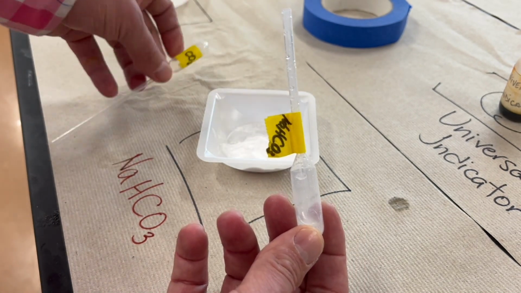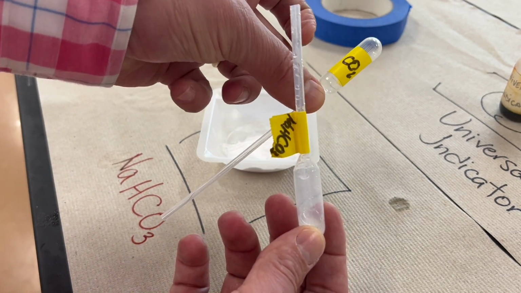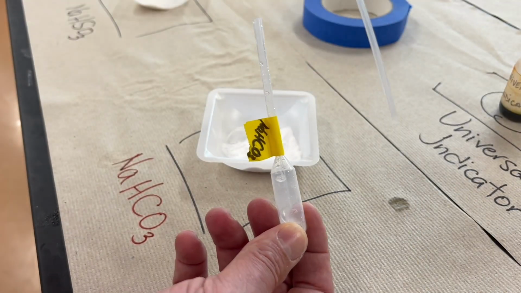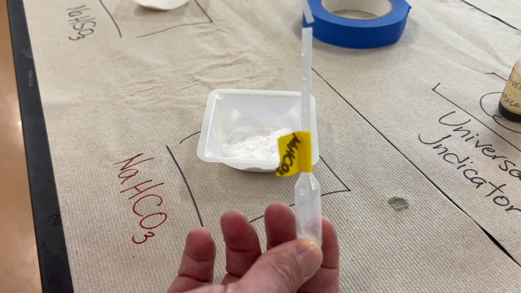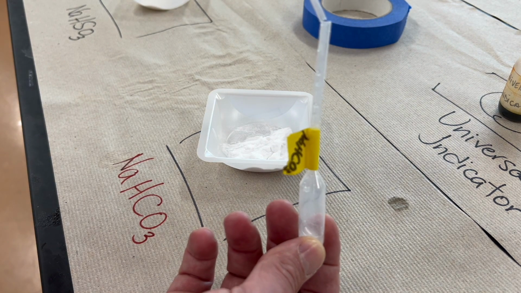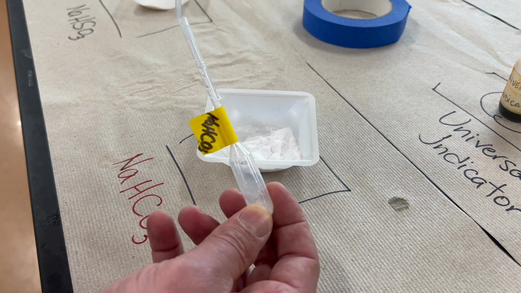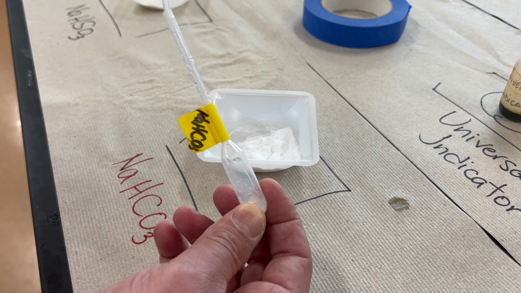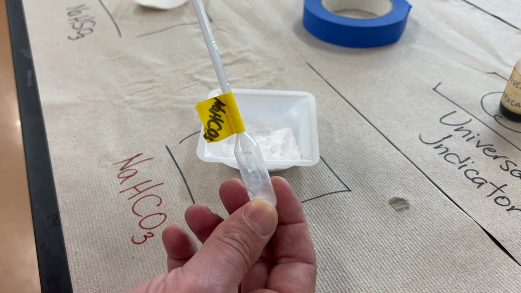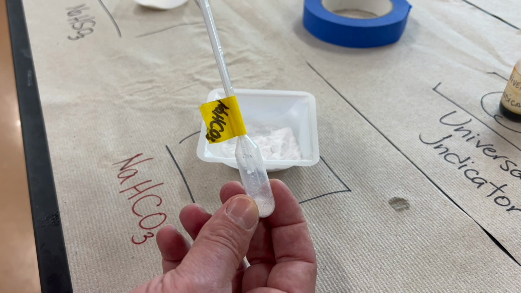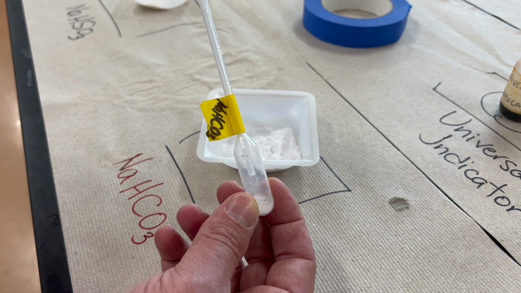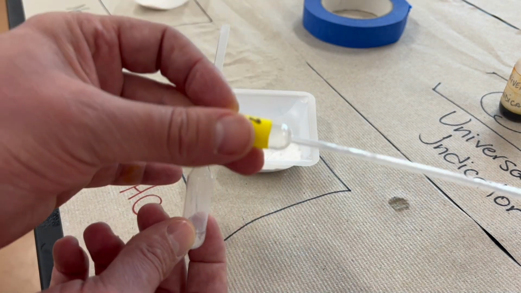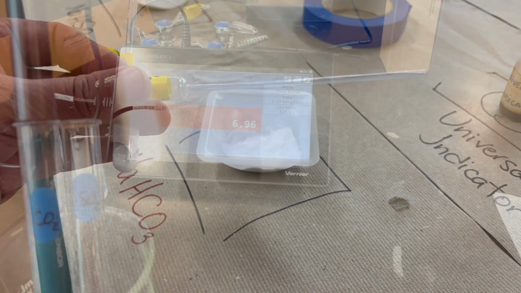So we're going to use our pipette labeled carbon dioxide. We're going to squeeze the bulb, slide it in, and draw some carbon dioxide out. Release the bulb, fill the pipette with carbon dioxide, and now we're going to mix the carbon dioxide with the water.